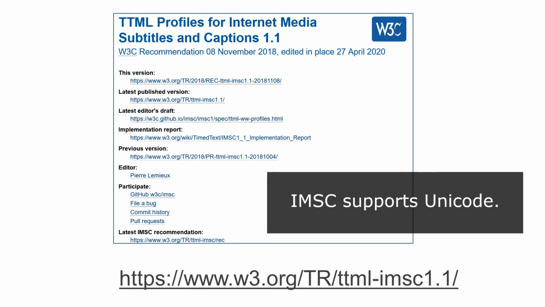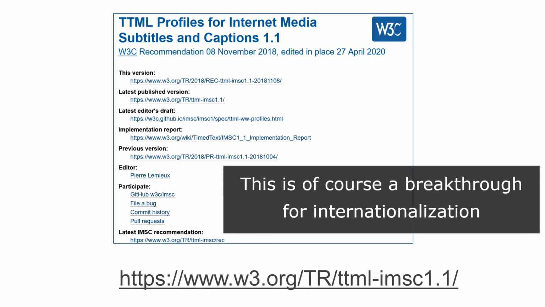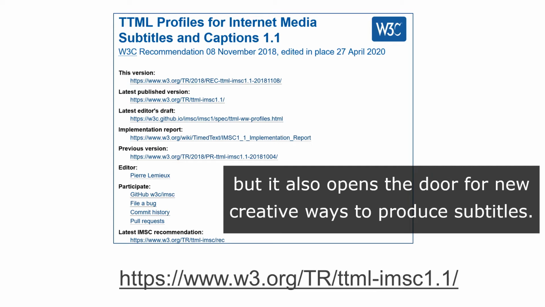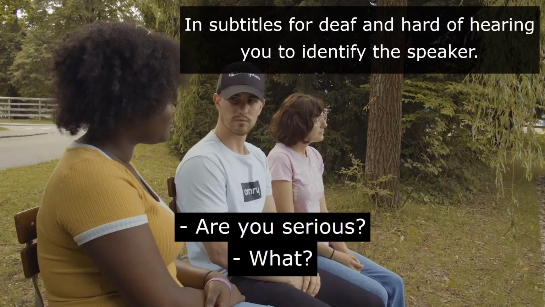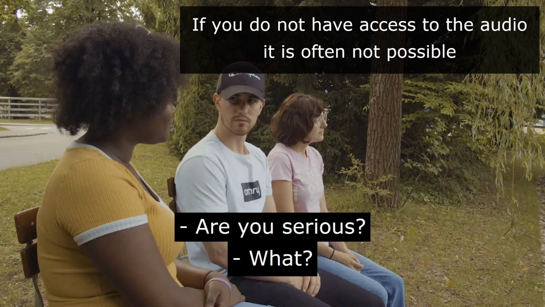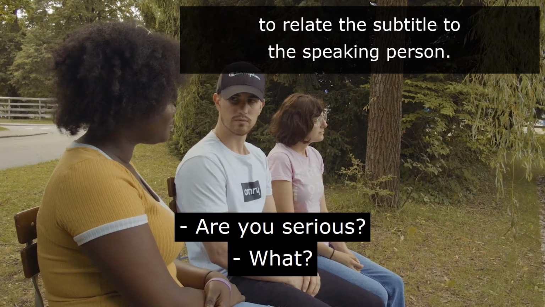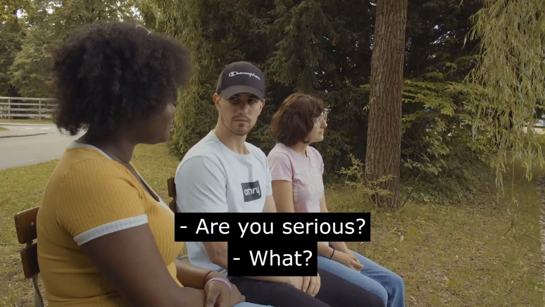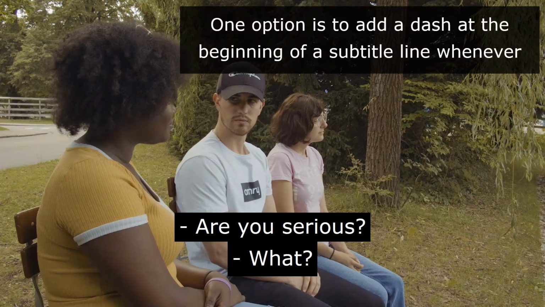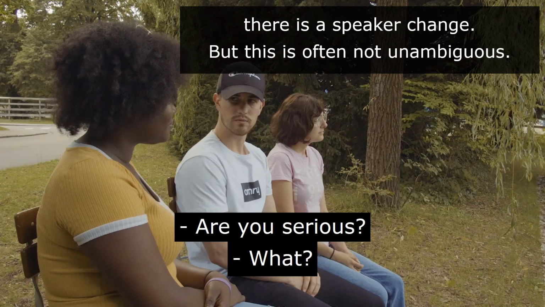IMSC supports Unicode. This is of course a breakthrough for internationalization, but it also opens the door for new creative ways to produce subtitles. In subtitles for deaf and hard of hearing, you need to identify the speaker. If you do not have access to the audio, it is often not possible to relate the subtitle to the speaking person. One option is to add a dash at the beginning of the subtitle line whenever there is a speaker change. But this is often not unambiguous.